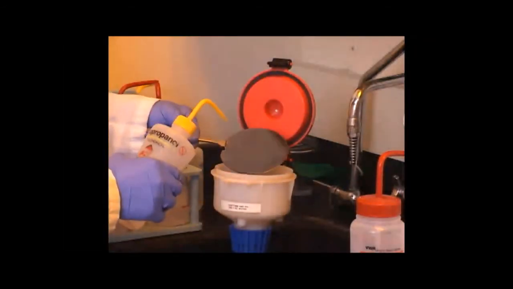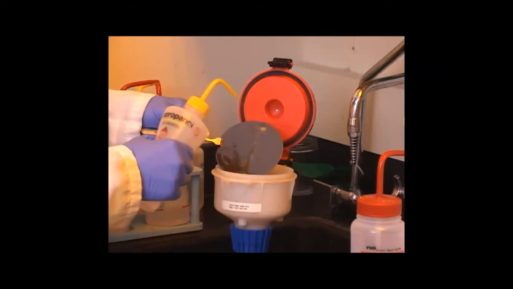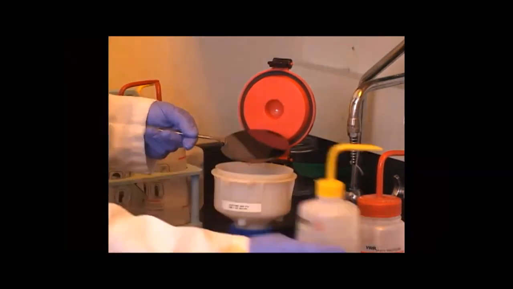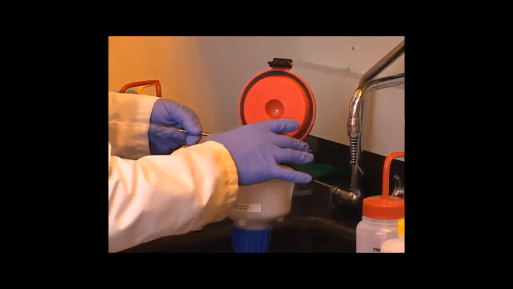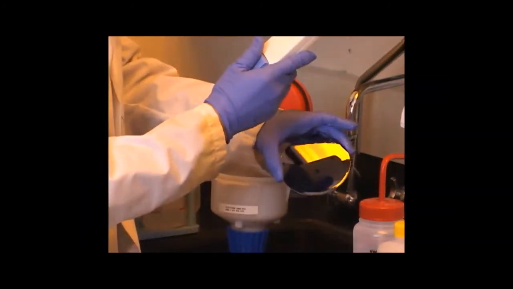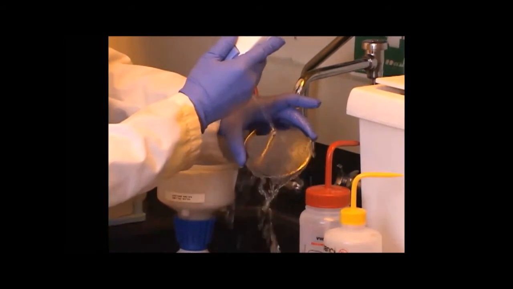Before the acetone dries, you rinse it with isopropanol, to make sure there's no acetone residue. And then with distilled deionized water.